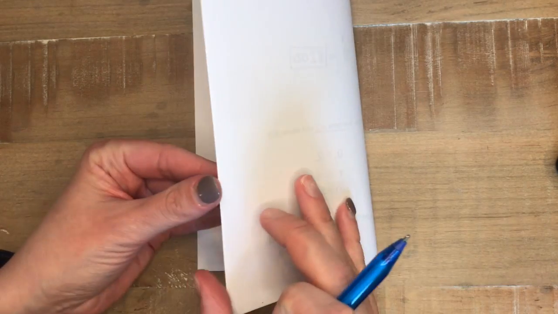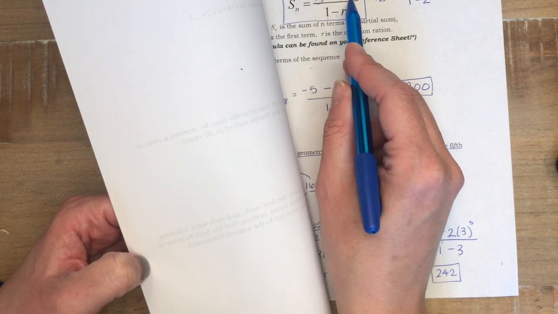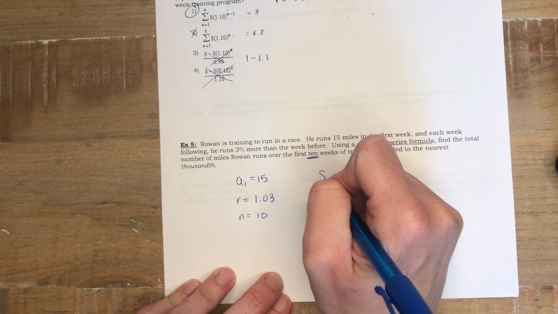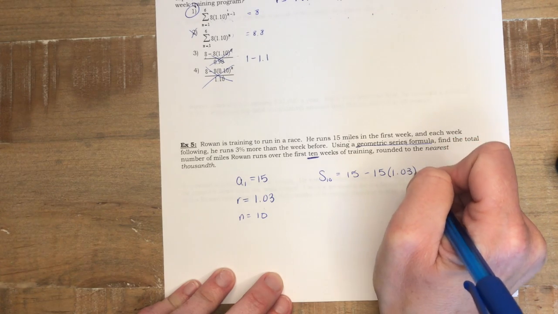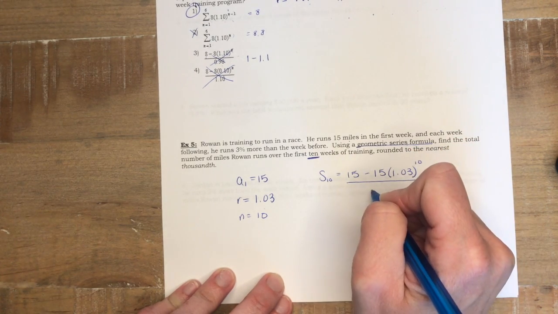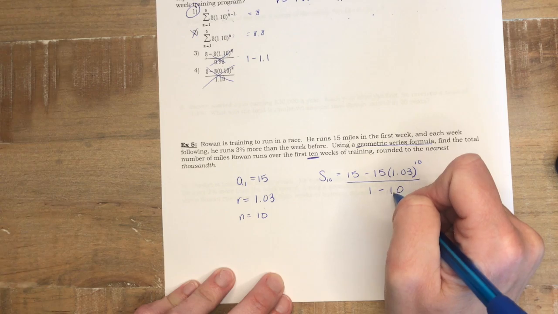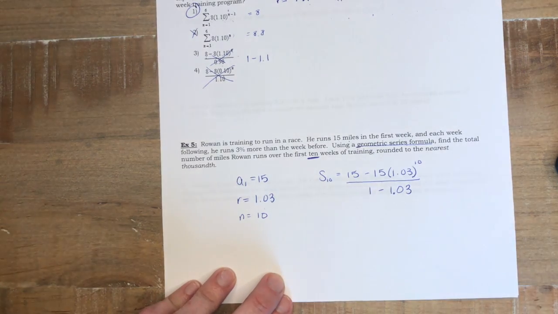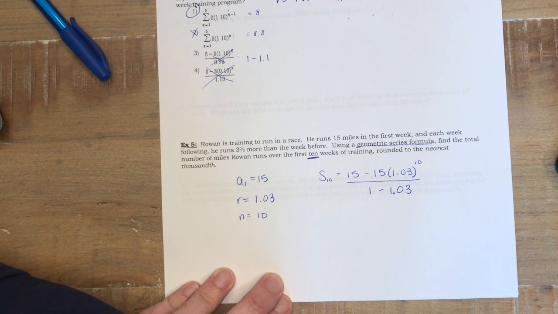So then I'm going to use this formula back here on the front, and I'm going to plug in. A sub 1 minus a sub 1 times r to the n over 1 minus r. Okay, so the sum of 10 weeks is 15 minus 15 times 1.03 to the 10th power over 1 minus, sorry, 1 minus 1.03. 1 minus r, it's supposed to be. All right, so now I'm just going to plug it into my calculator. So let's see. So I have 15. Let's do fancy fraction.